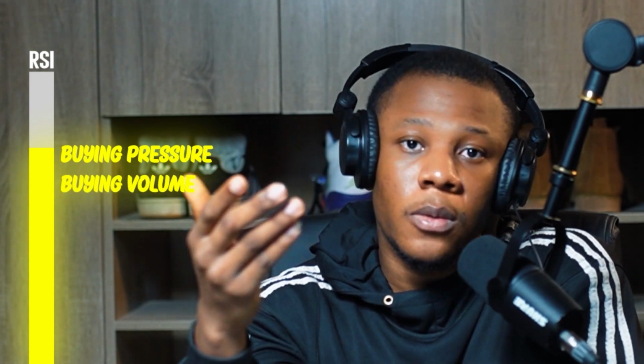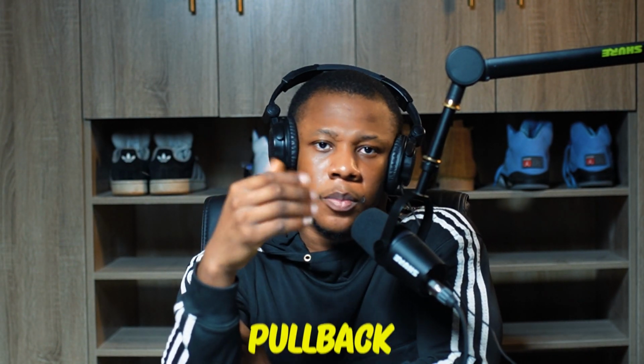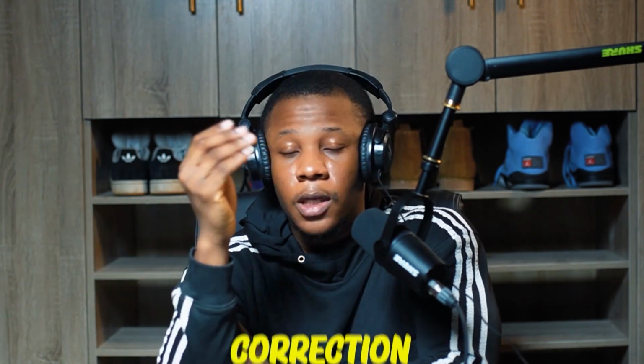Now, we have the range from 0 to 100. Let's say we have price action go above 70 on the RSI scale. It means that there is a lot of buying pressure. There is a lot of buying volume as well, and the buyers might reach a point where they get exhausted, and you should be waiting for possibly a reversal, a pullback, or probably a correction. If it's under 30, then the coin might be oversold and you could see a bounce coming.